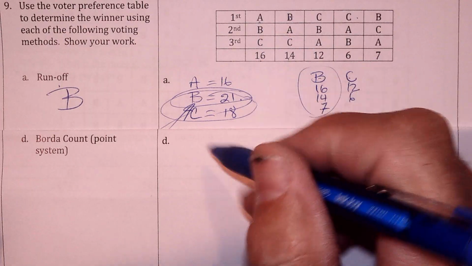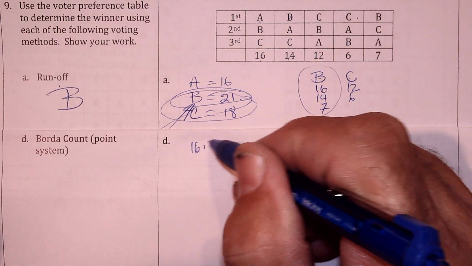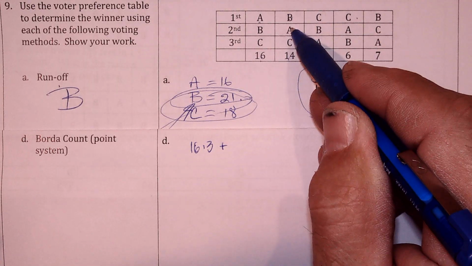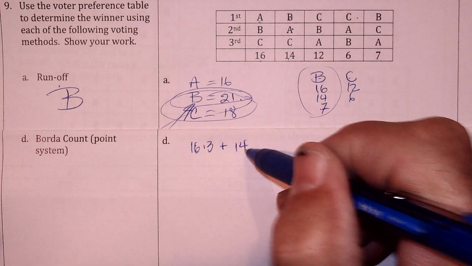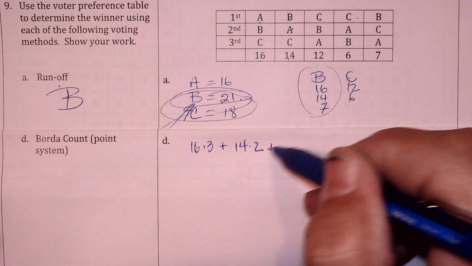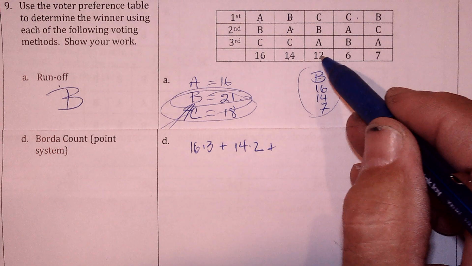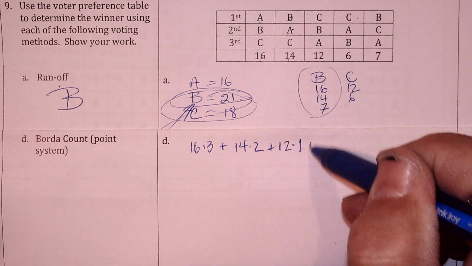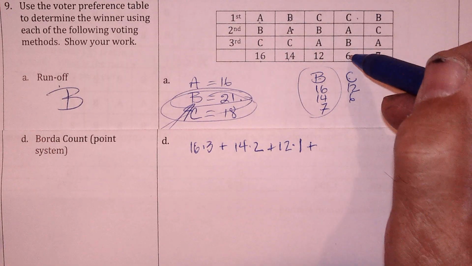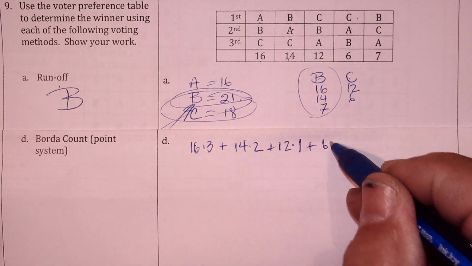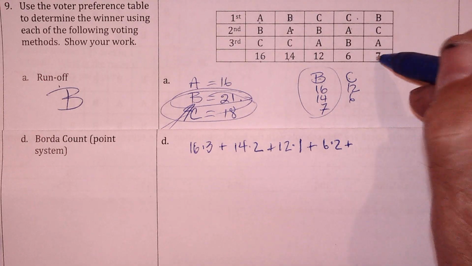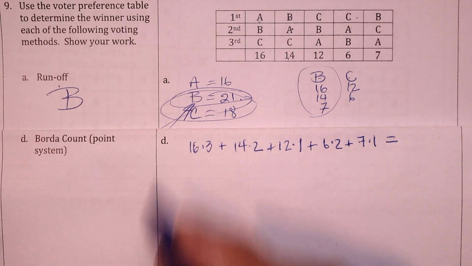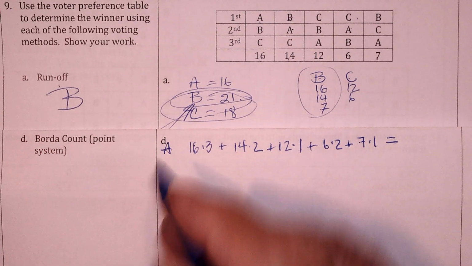So A gets 16 times 3 plus 14 times second place, 2 points. 14 times 2 plus A gets third place, that's 1 point times 12. 12 times 1 plus 6 times 2 plus 7 times 1. I got to work that out for, that's A's points.